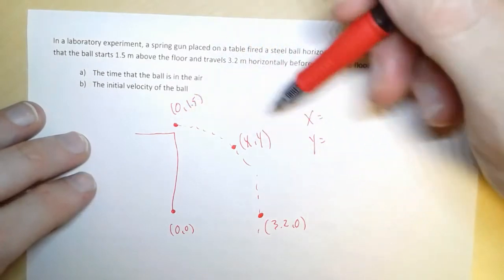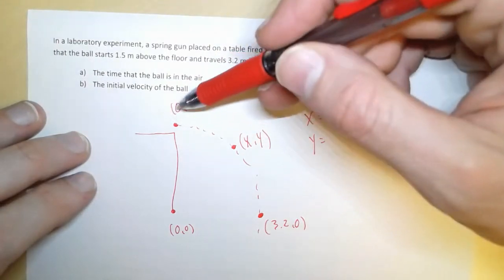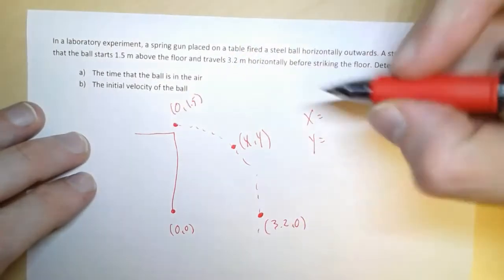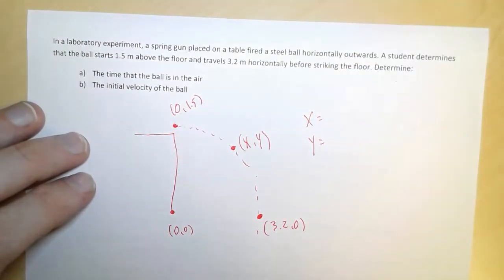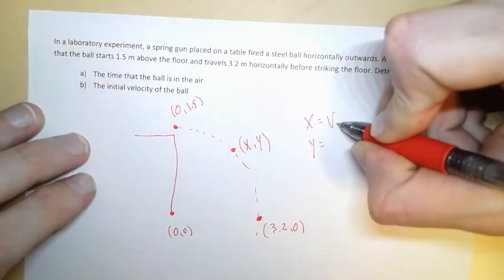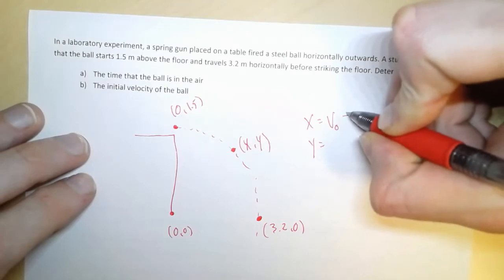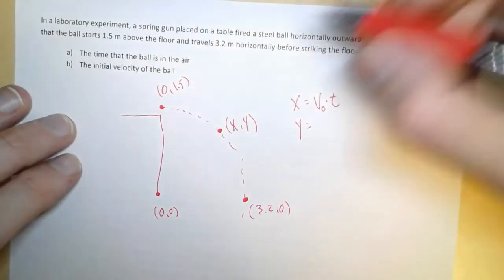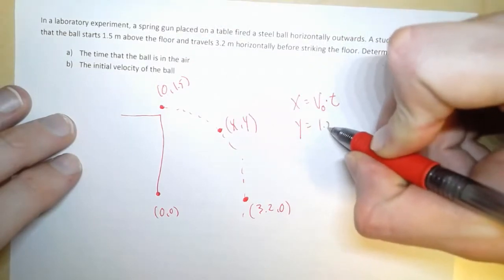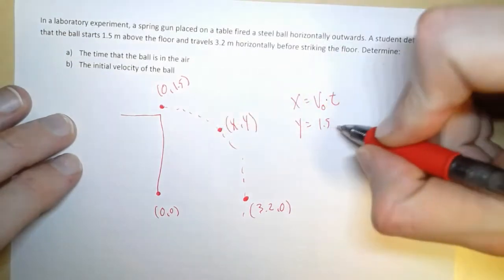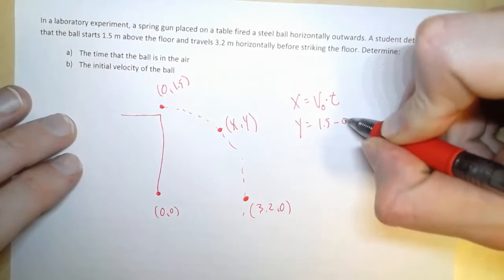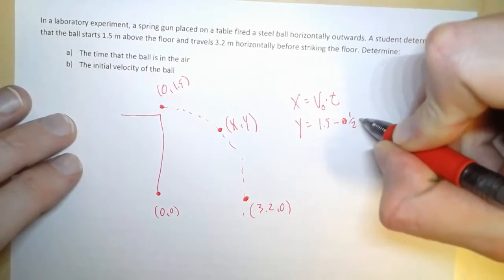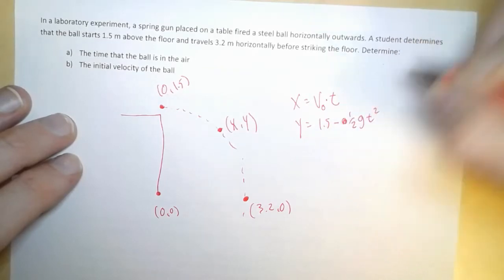So for the horizontal, it starts with a position of 0 and then goes to 3.2. The thing is, we don't know with what velocity. And so what we'll say is v0 times time. And then for y, it starts with a height of 1.5, but then it loses that according to minus 1/2 gravity, t squared.